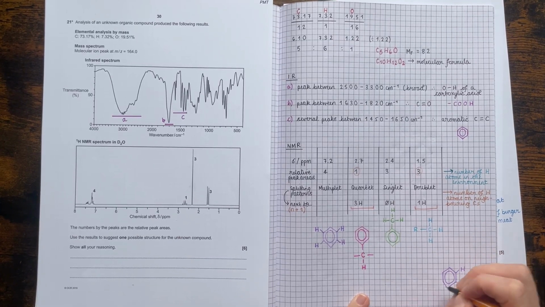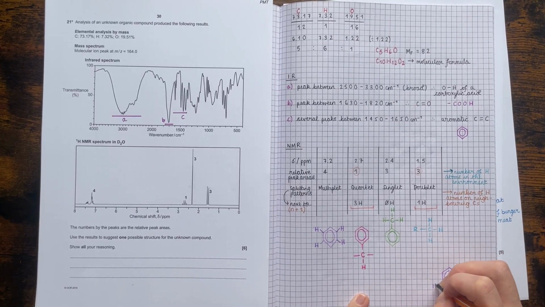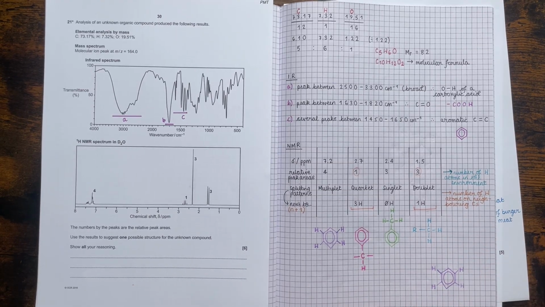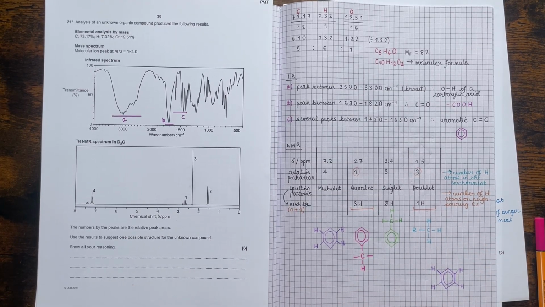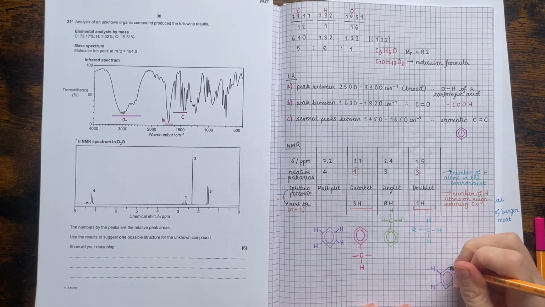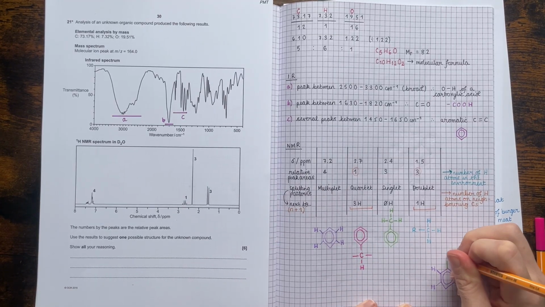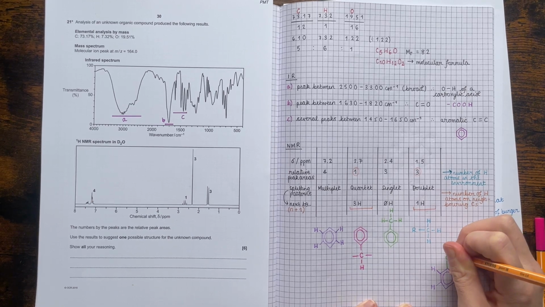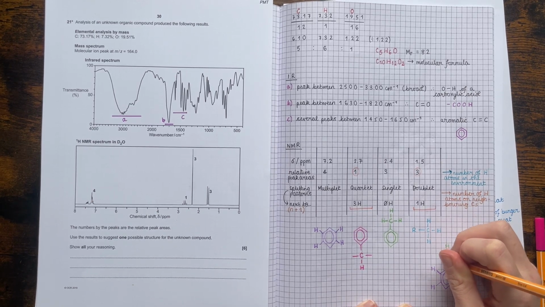So those were the 4 hydrogens that gave us the multiplet peak. And then I need the CH3 that gave us the singlet peak at approximately 2.4 parts per million.